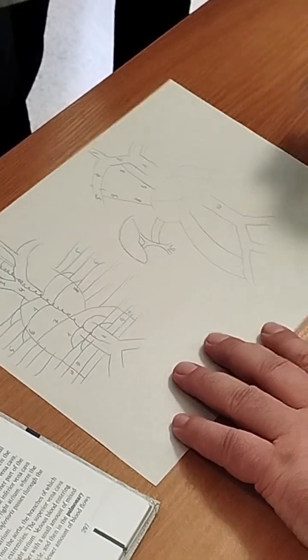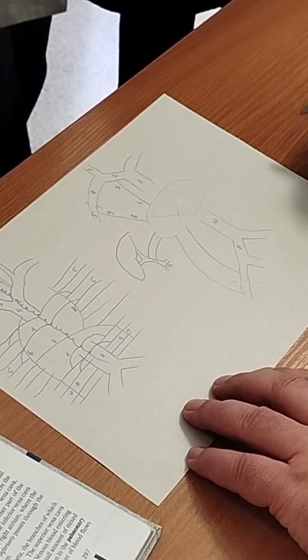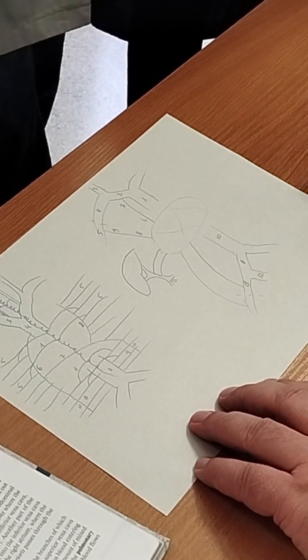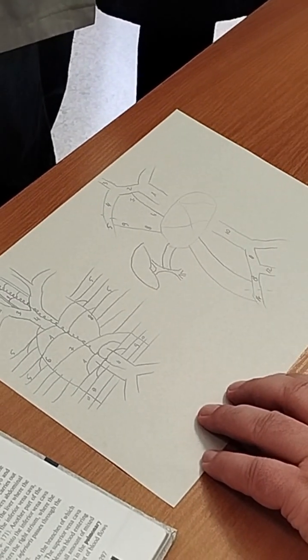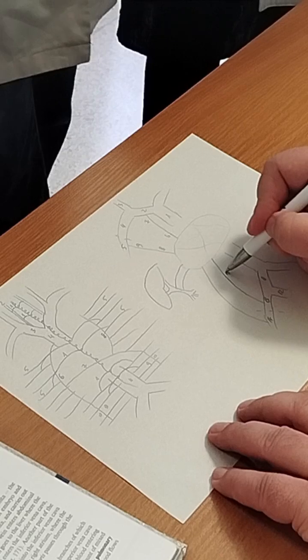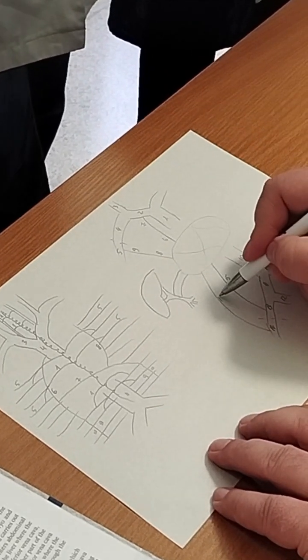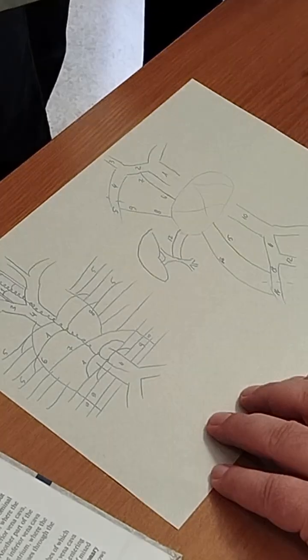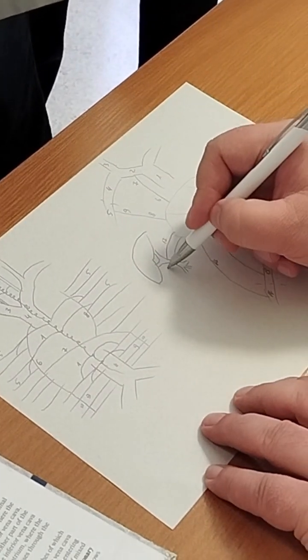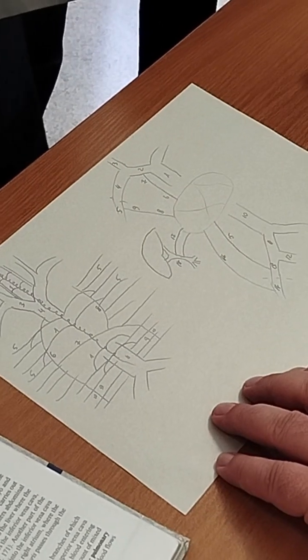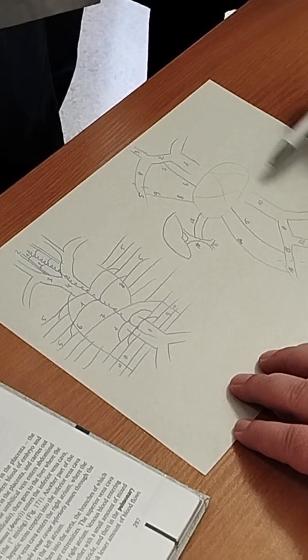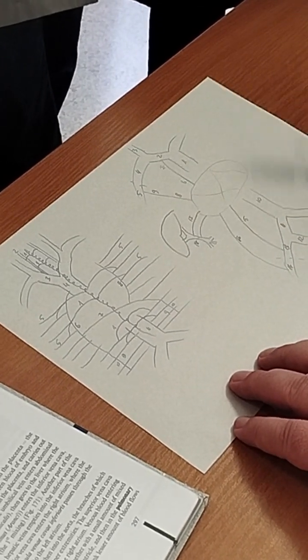Then 10, inferior vena cava. 11, common iliac. 12, internal iliac. 13, external iliac. 14, femoral vein. 15, inferior epigastric. 16, superficial epigastric. 17, paraumbilical. And 18, portal vein. Porta caval anastomosis on the anterior abdominal wall.